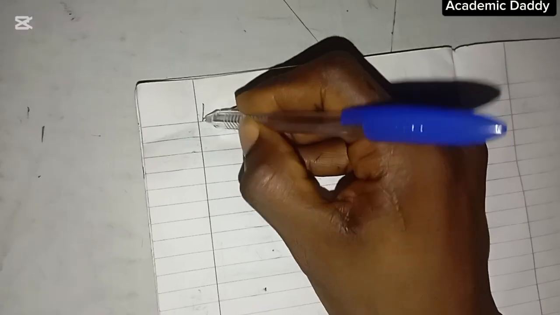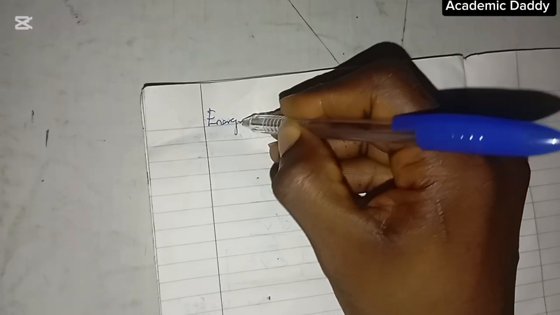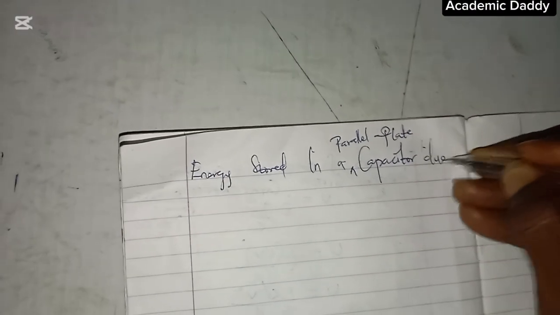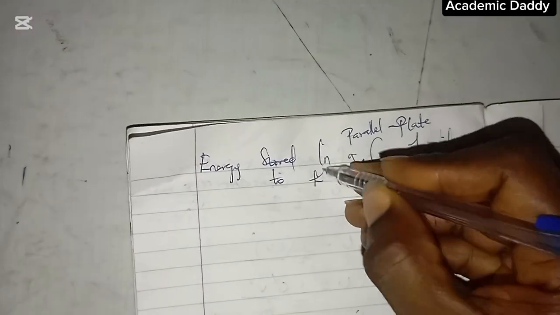So I can say energy stored in a capacitor, or say in a parallel plates capacitor due to electric field.